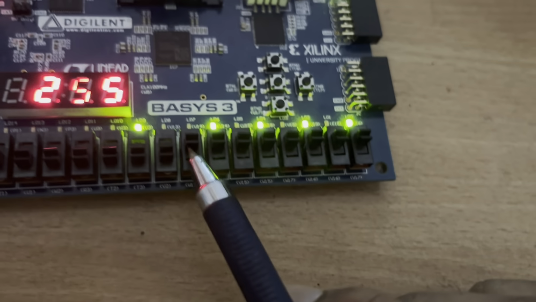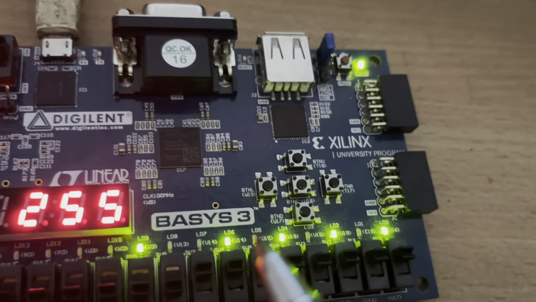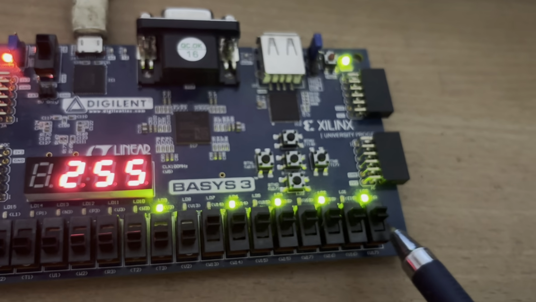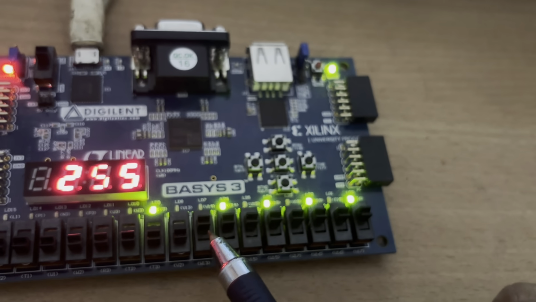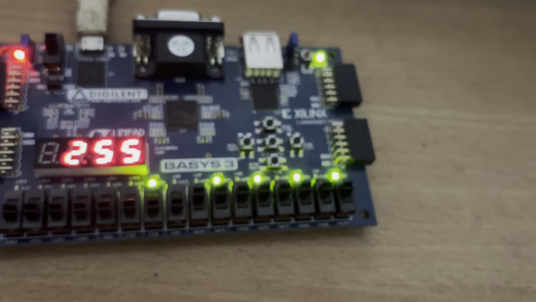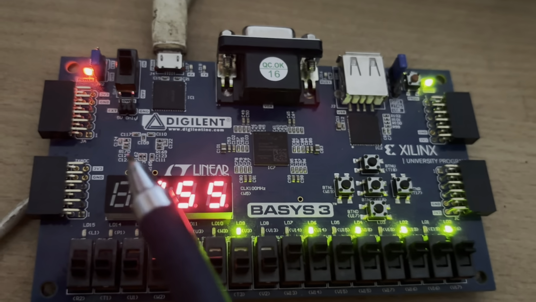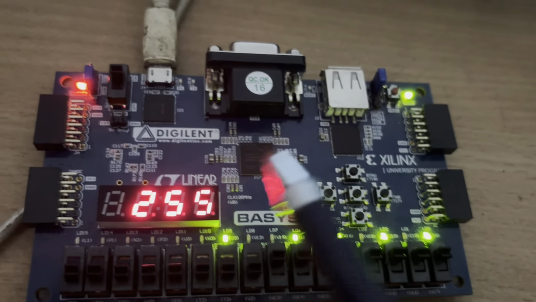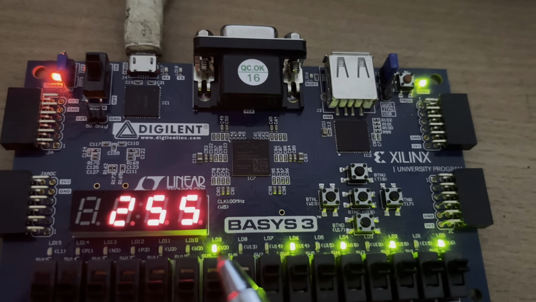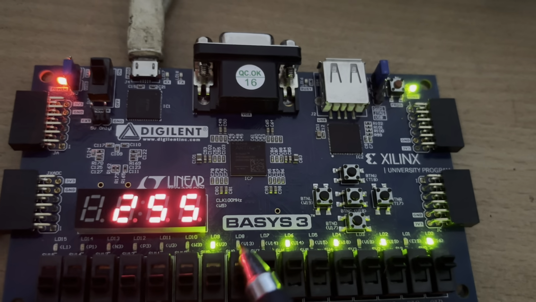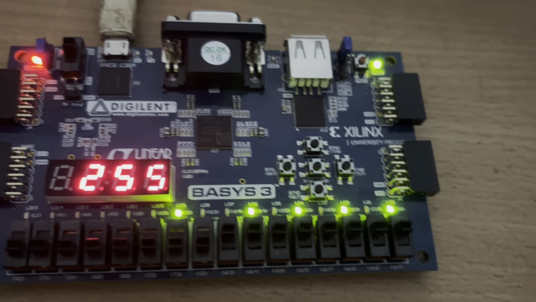These are the 8 switches. This is 1 2 3 4 5 6 7 8. We are taking 8-bit binary input. So suppose we input all ones, that is, we give all 8-bit binary inputs as 1, then the output we will be getting is 255, which is the decimal output, and the BCD output, reading from LD9, would be 1 0 0 1 0 1 0 1 0 1. So this will be our BCD output.